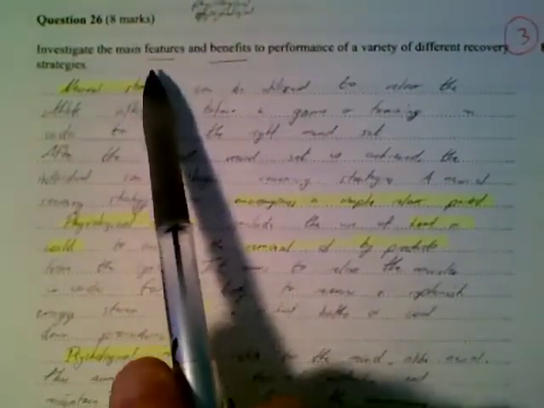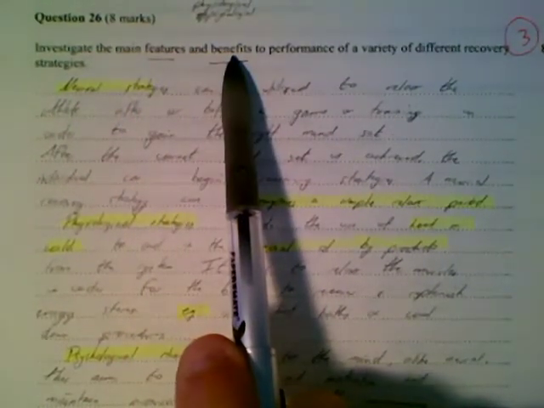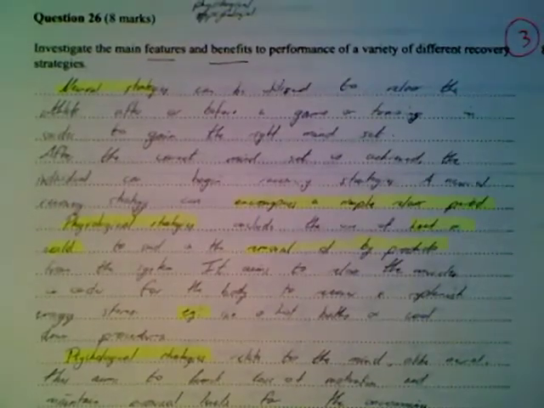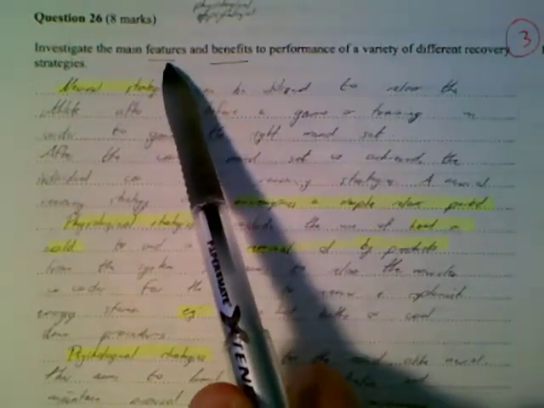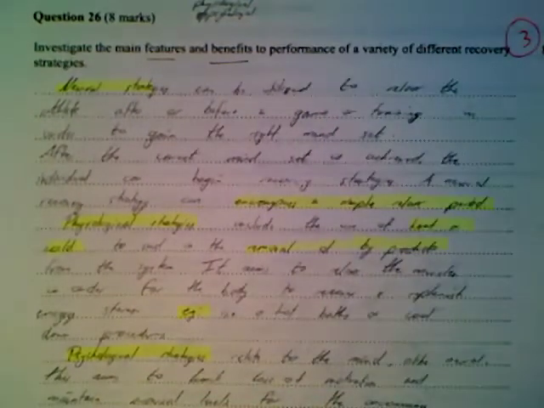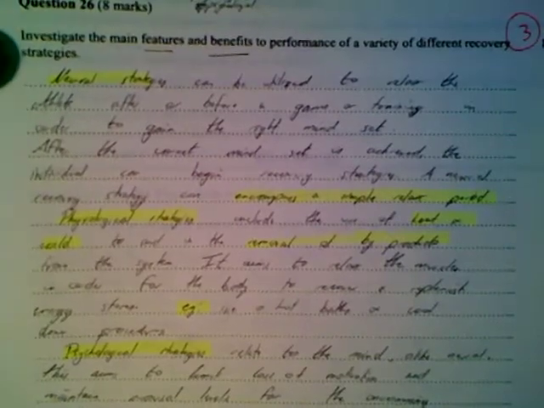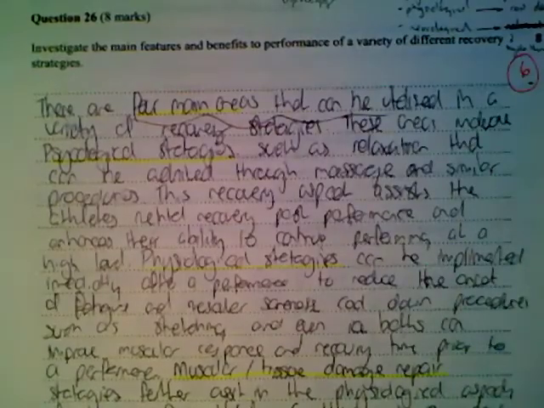The main concern with this answer is that the person hasn't really looked at both the features and benefits. They've only really concentrated on one or the other. When looking at neural strategies, mainly the features, not so much the benefits to performance. In their answer, everything needed to be related back to, when talking about the recovery strategy, what the features of it are, and the benefits to performance of doing that form of recovery strategy. So that's why this question struggled a little bit. On a pleasing note, there's some highlighting, so some aspects of the question or the syllabus are standing out.